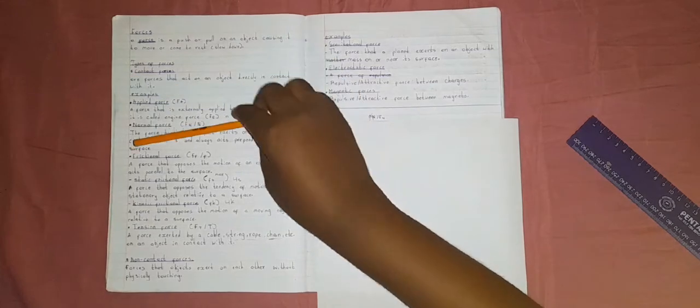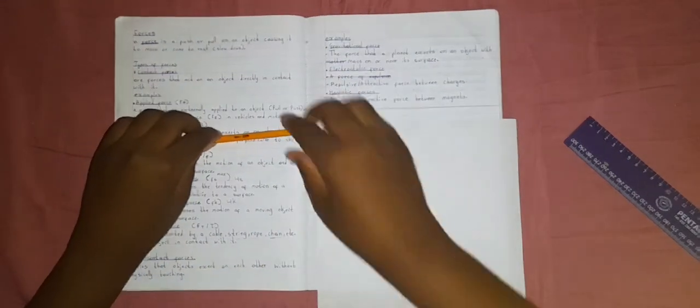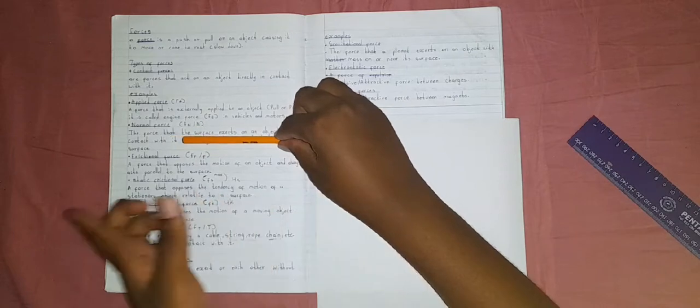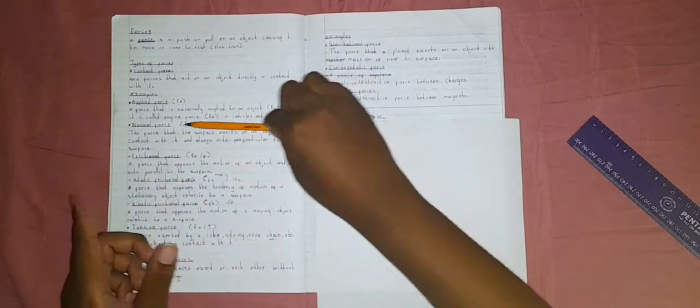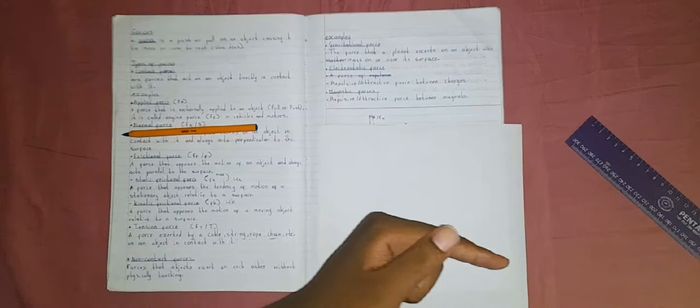Another type of frictional force is the kinetic frictional force, which opposes the motion of a moving object relative to a surface. You can use Fk for kinetic frictional force. It always opposes the motion of a moving object relative to a surface. If this pen is moving to the east, just know that kinetic friction is moving to the west. If this pen is moving to the west, just know that kinetic friction is moving to the east. It always opposes the motion of an object.